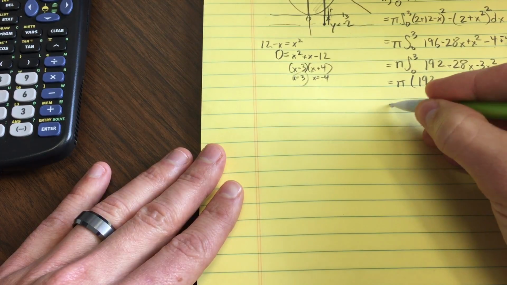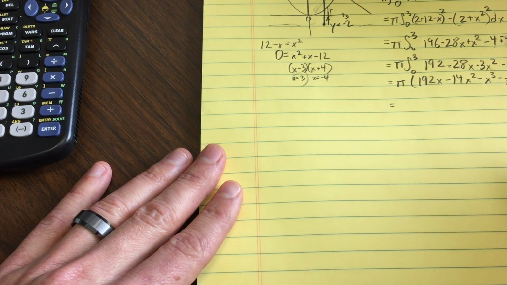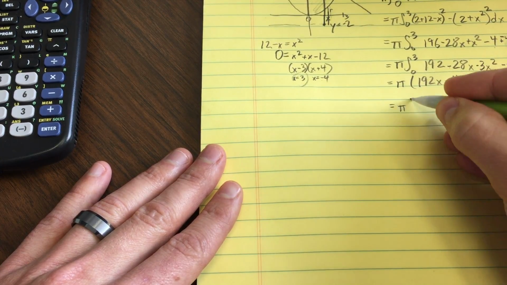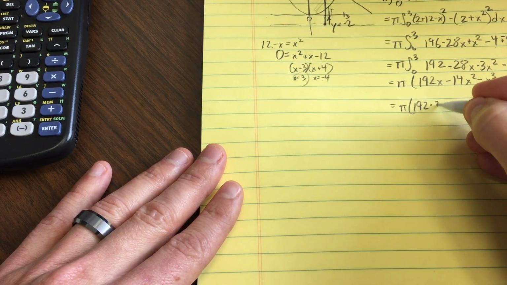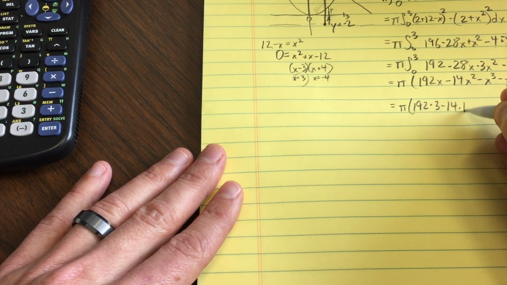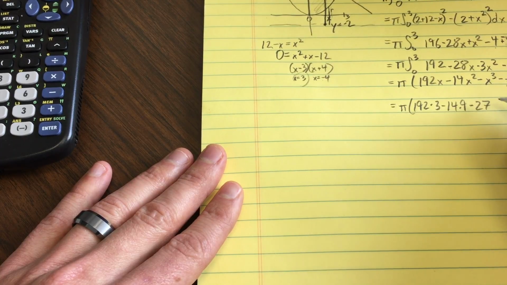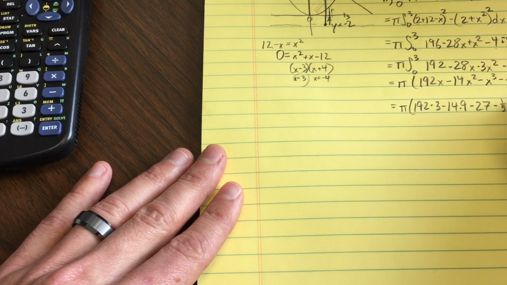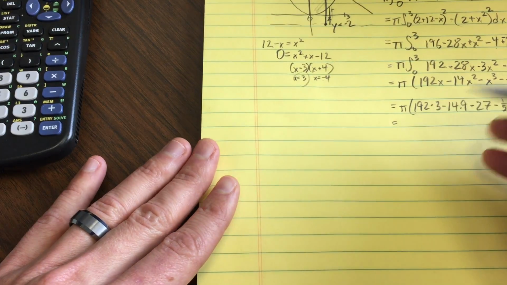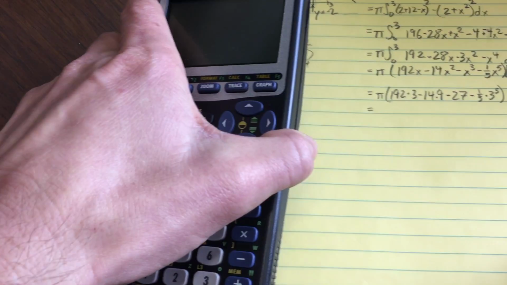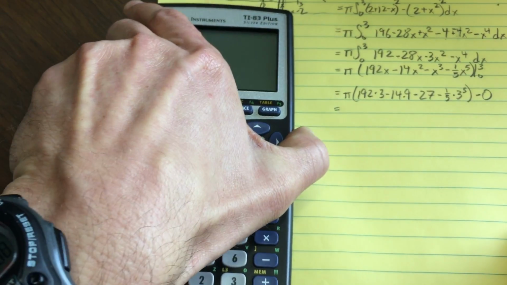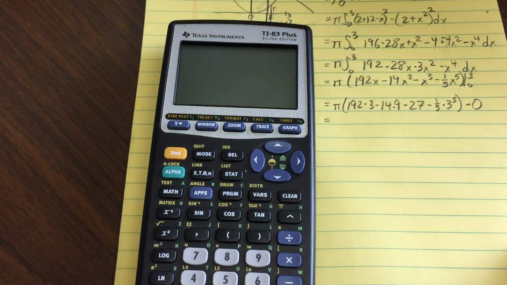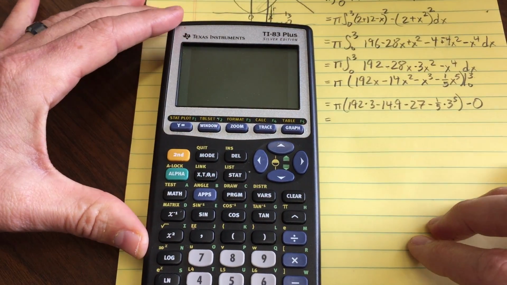We plug 3 in there, so it's pi times 192 times 3 minus 14 times 9 minus 27 minus 1/5 times 3 to the 5th, minus 0 plugged into all of that, which is conveniently 0. Maybe you could do that by hand, but it would be a lot easier using a calculator.